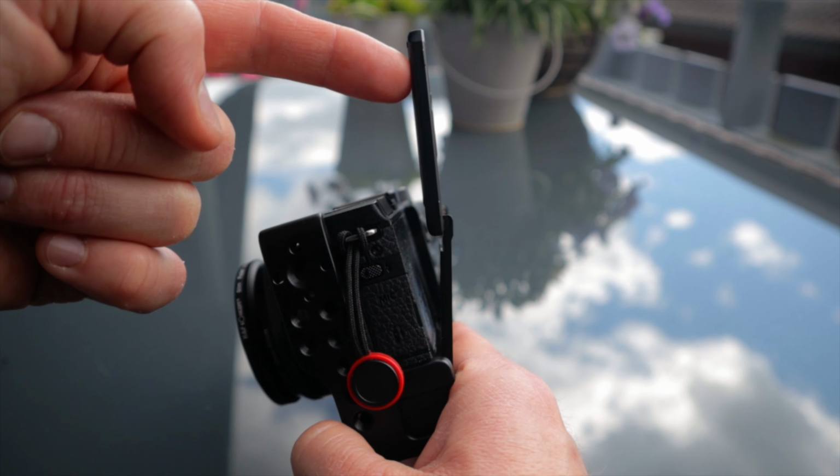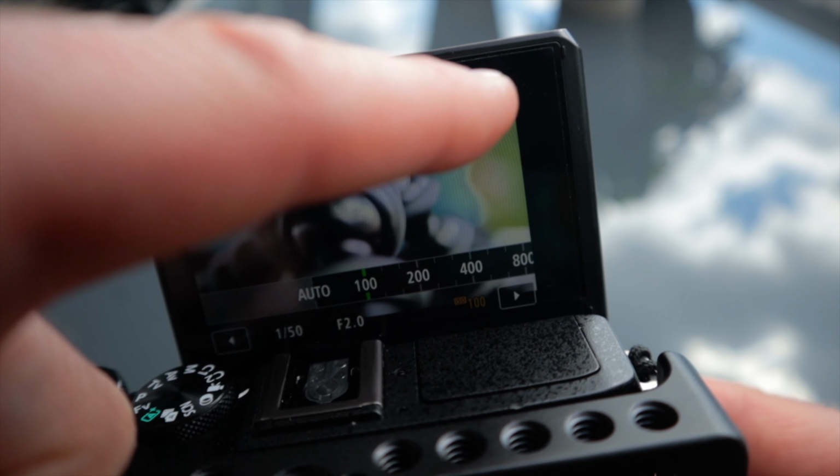Now you can see that you have to push your screen just a little bit farther back before it flips the screen around. This makes it so that you are able to change your settings without the screen flipping upside down. So this might be something that you can do when you want to change your settings if you're doing some vlogging with the Canon M6 Mark II.